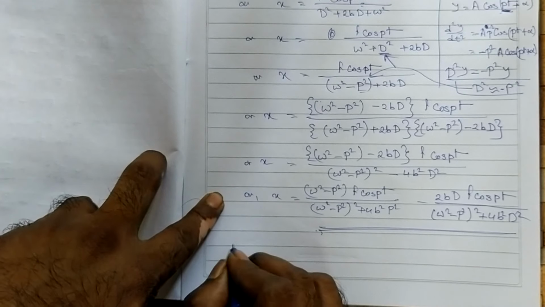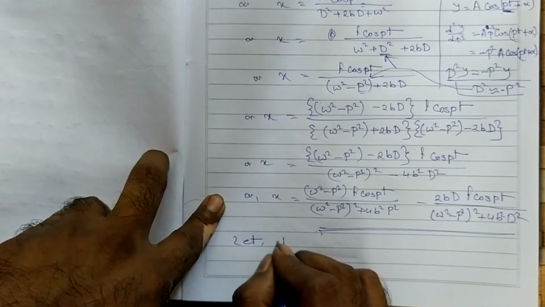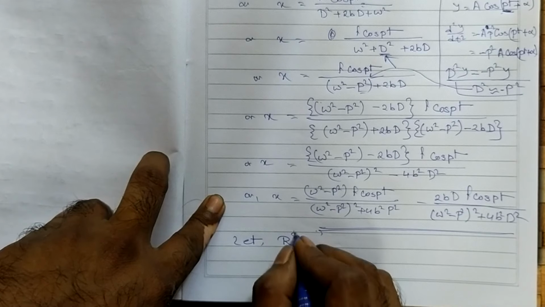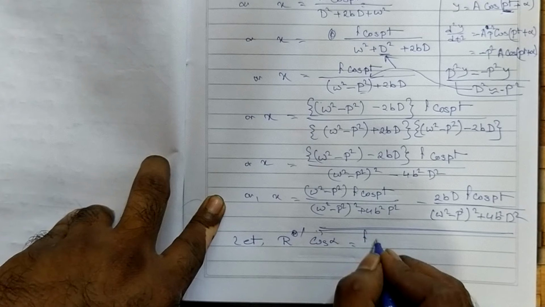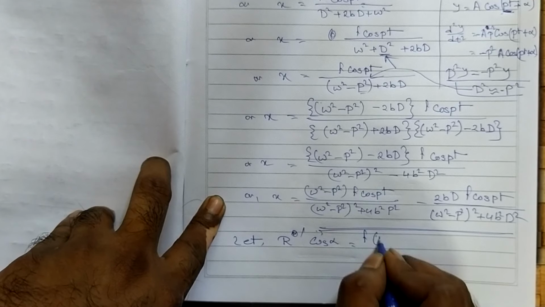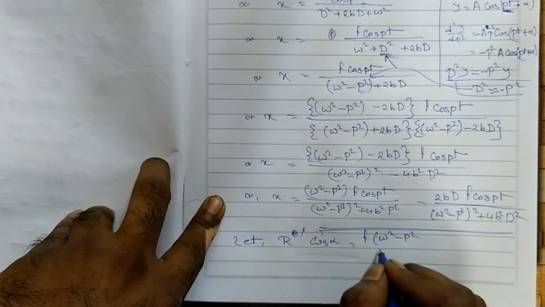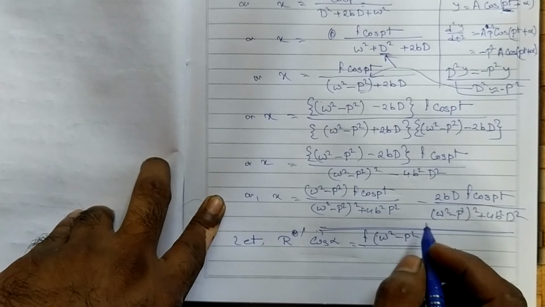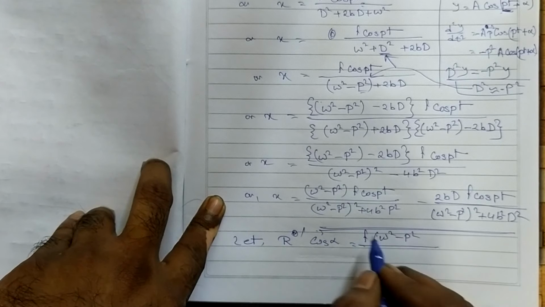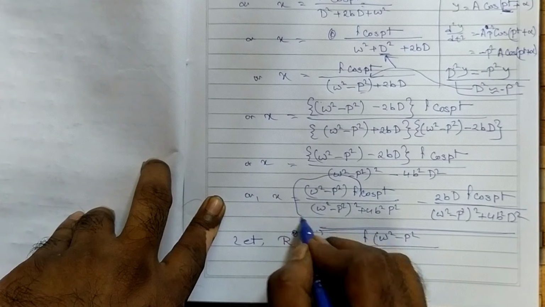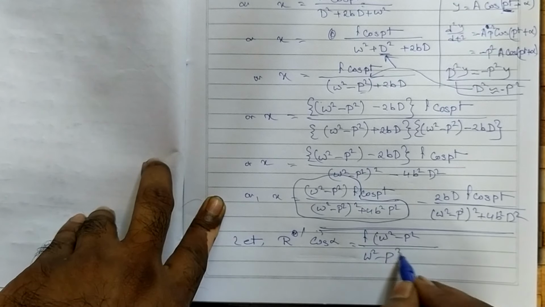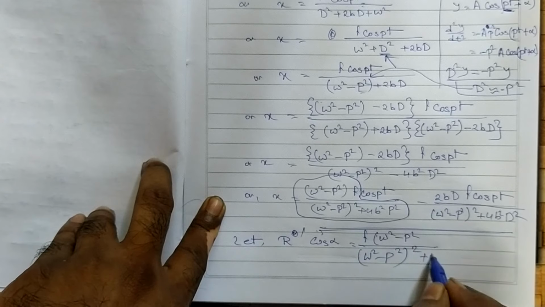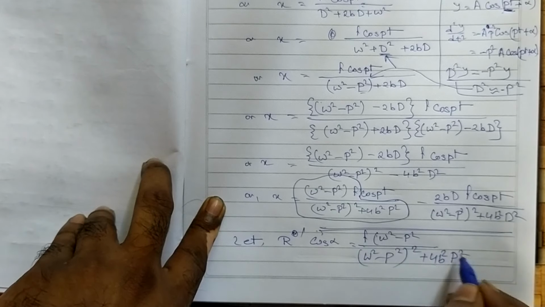Now let another choice: r dash cos alpha is equal to f (omega square minus p square) by the square root of ((omega square minus p square) whole square plus 4b square p square). This part we have chosen. Clear?